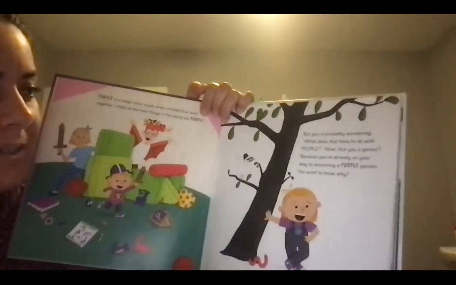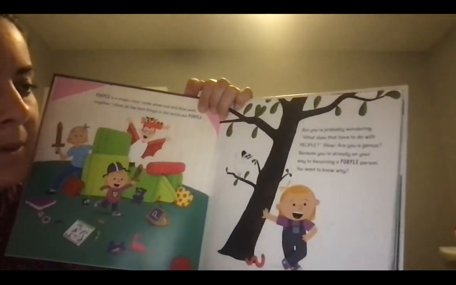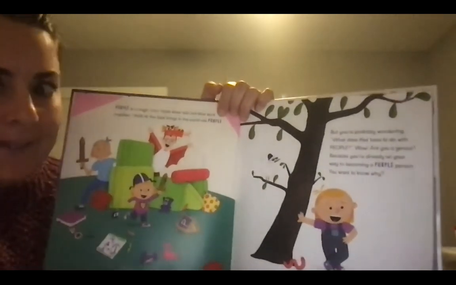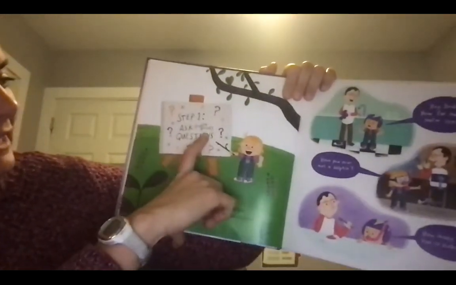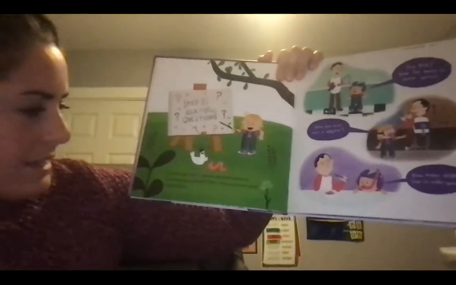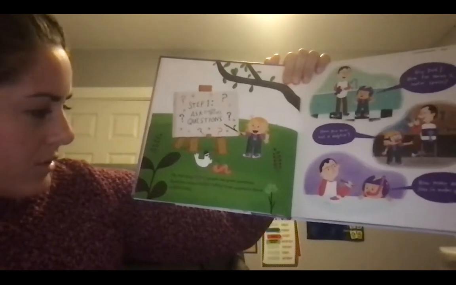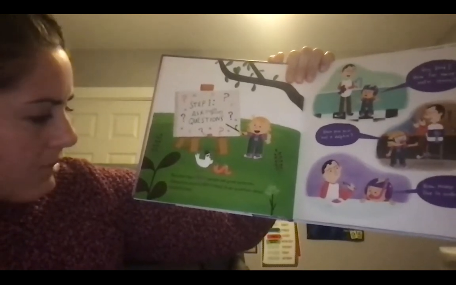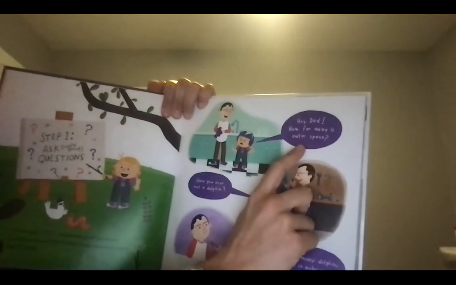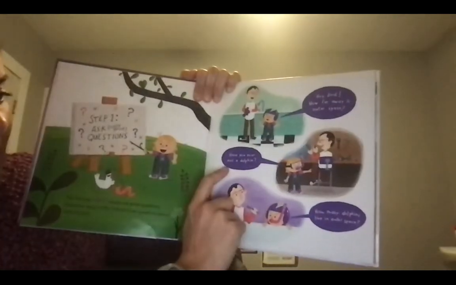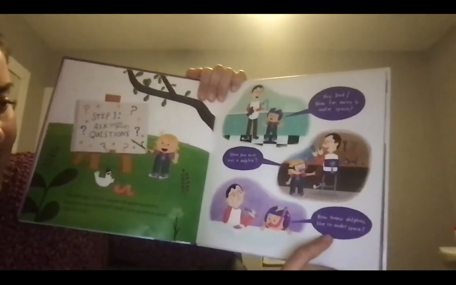"Wow, are you a genius? Because you're already on your way to becoming a purple person. You want to know why? Step 1, ask really great questions. My dad says purple people ask great questions, questions about everything, even questions about questions. Hey, Dad, how far away is outer space? Have you ever met a dolphin? How many dolphins live in outer space?"